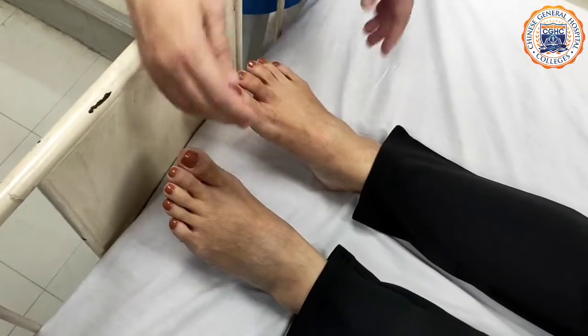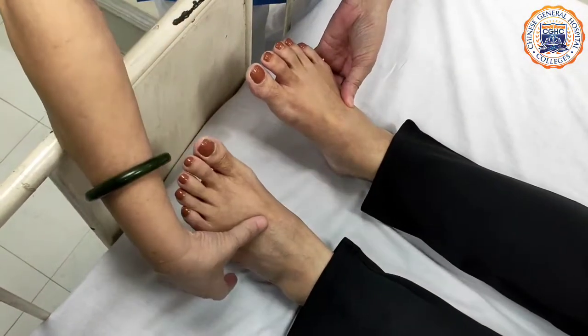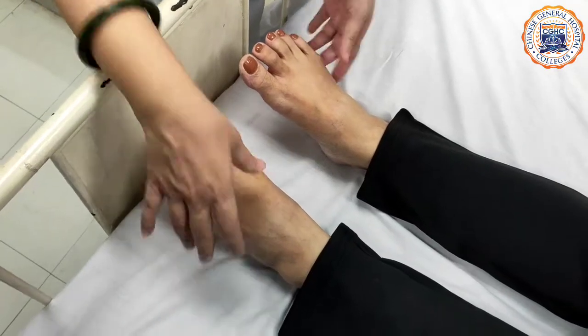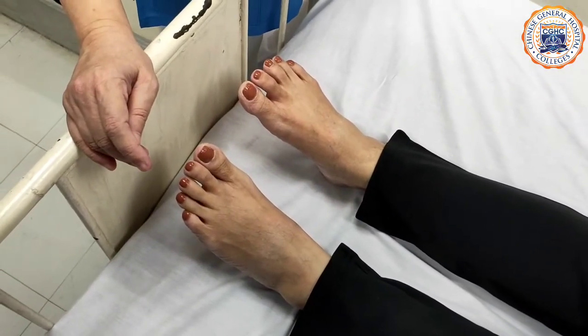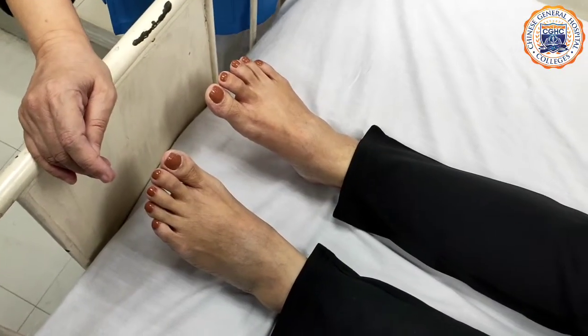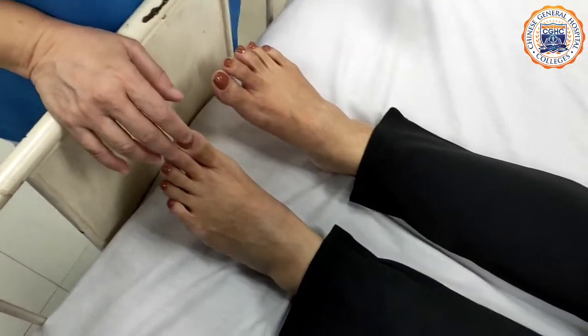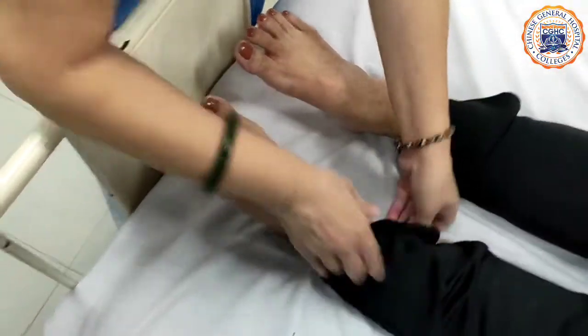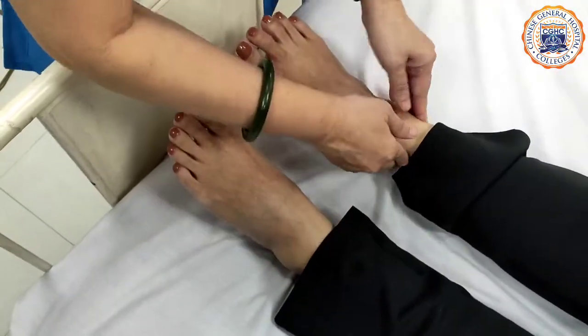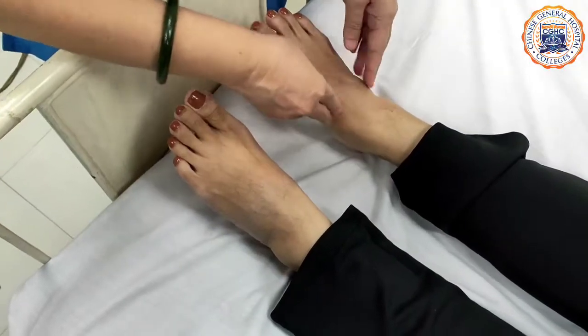Ankles and feet. With the client sitting or standing and walking, inspects position, alignment, shape, and the skin. Palpates ankles and feet for tenderness, heat, and swelling. Test for ROM.